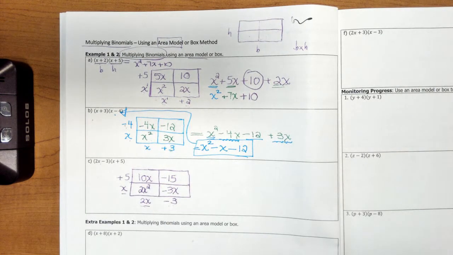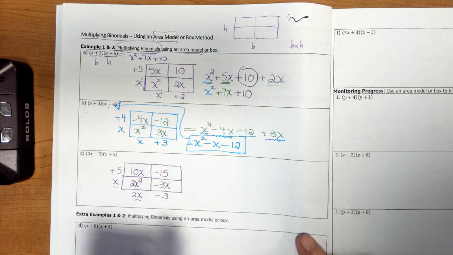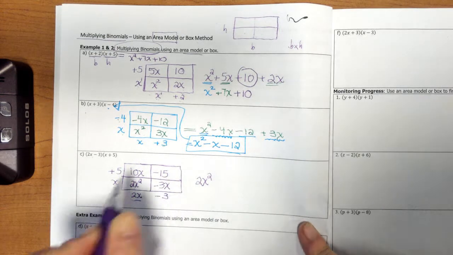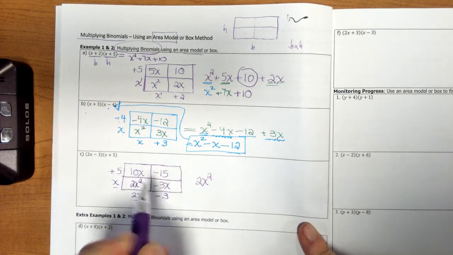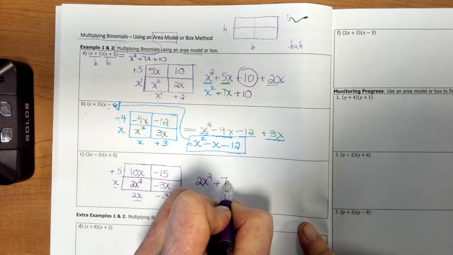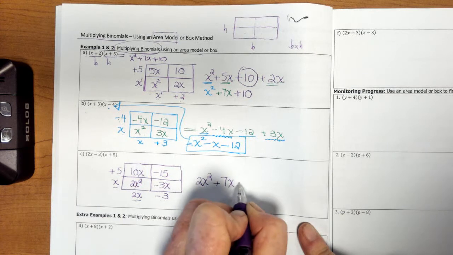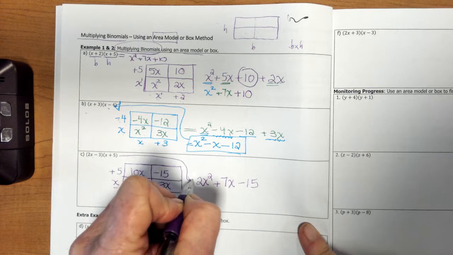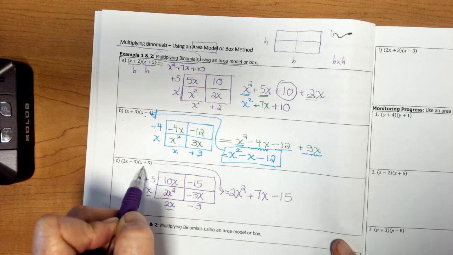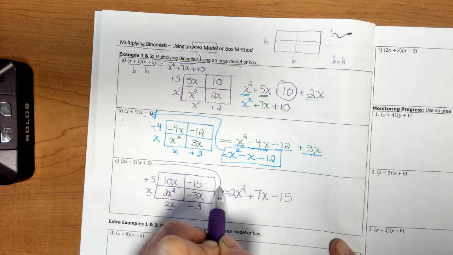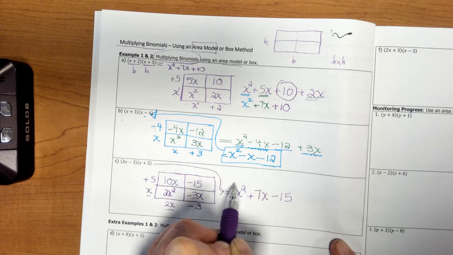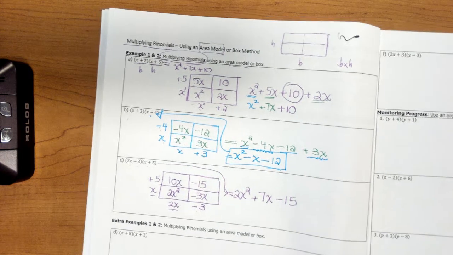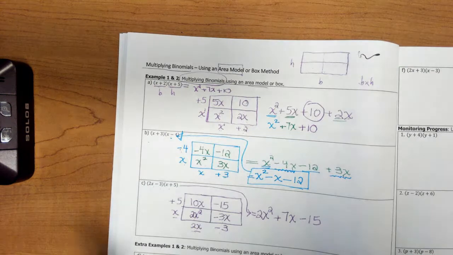And now I'm going to add all of that up inside, starting with 2x squared. So I'm going to go 2x squared. And I'm going to take 10x and subtract 3x, which leaves me with 7x. And then I have minus 15. So 2x minus 3 times x plus 5 is equal to 2x squared plus 7x minus 15. So that is using an area model or box.